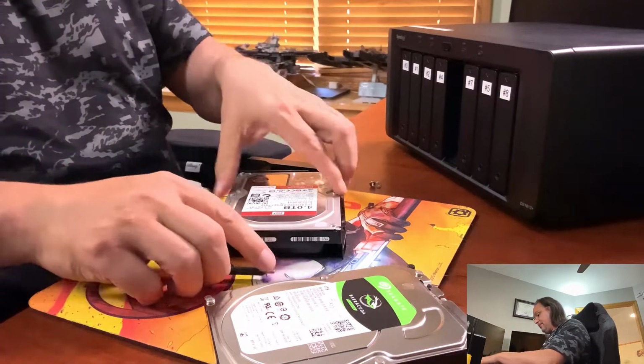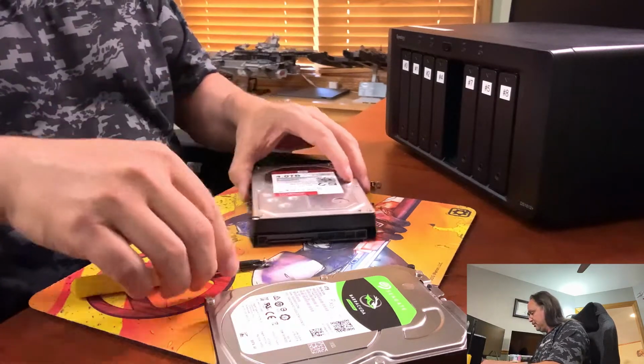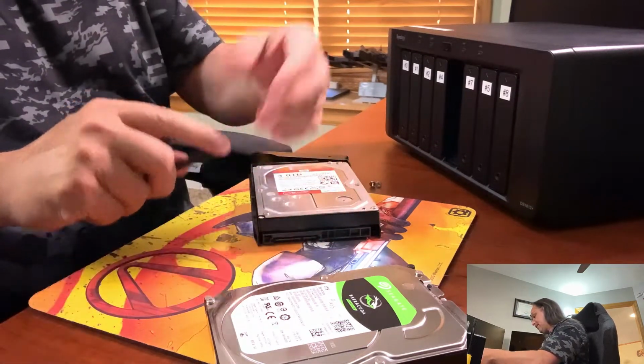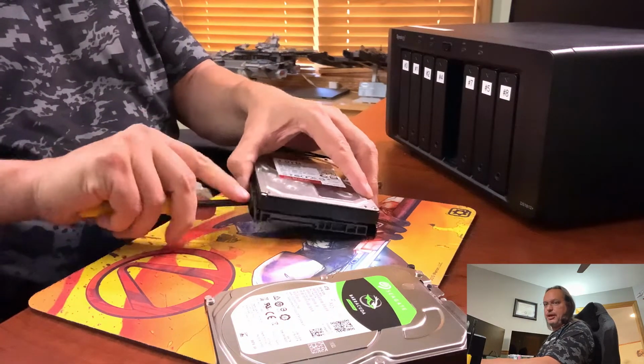And with that being said, it helps to put the drive in the right way. My apologies. Because of that, you have ultimate flexibility, which is just absolutely key.